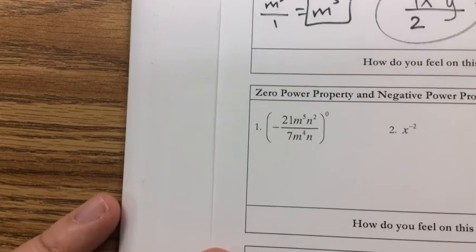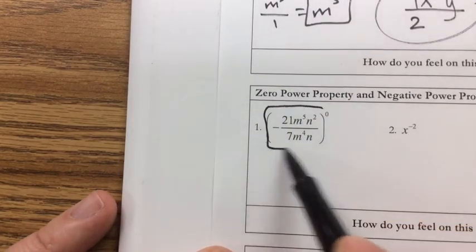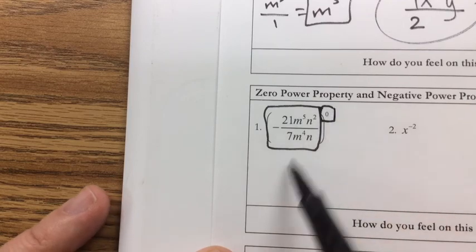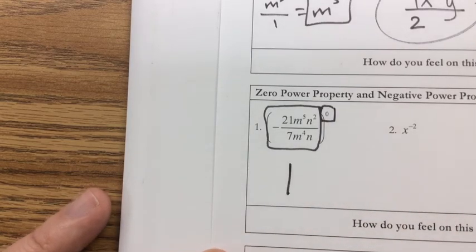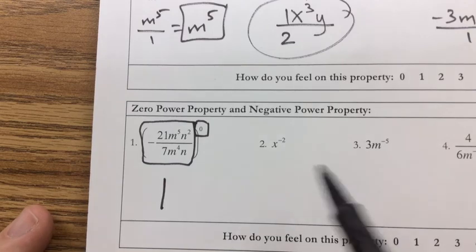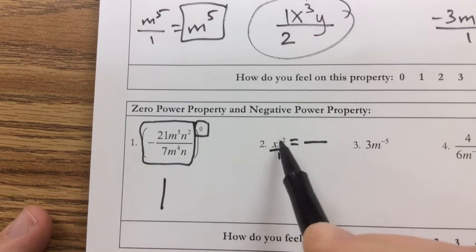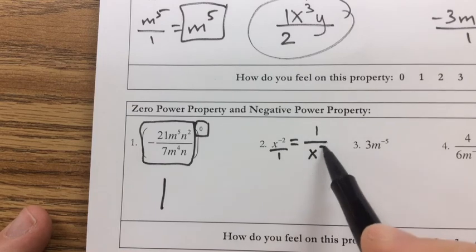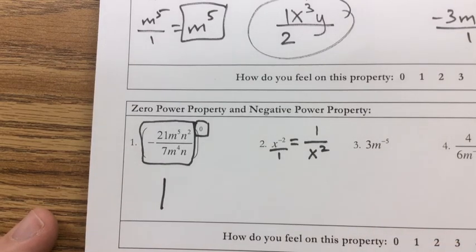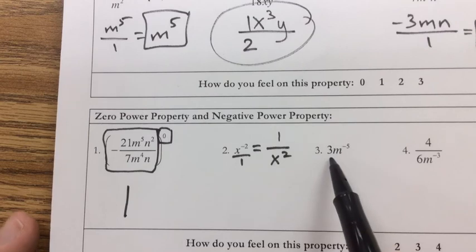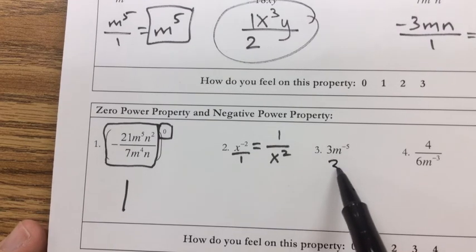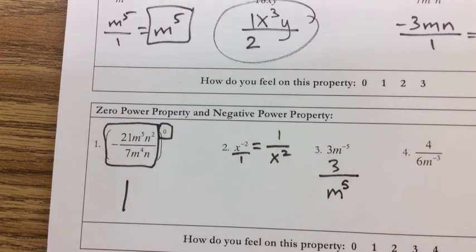Zero power property is this one. All of this, because it's to the 0 power, it's just 1. For negative, the way we talked about this is you're going to get rid of your negatives by making it, instead of this over 1, you're going to make it 1 over x to the positive 2. You're going to move it to the bottom of the fraction. So the 3 doesn't have an exponent on it, so that stays where it is. The m to the negative 5 changes to m to positive 5 on the bottom of that fraction.